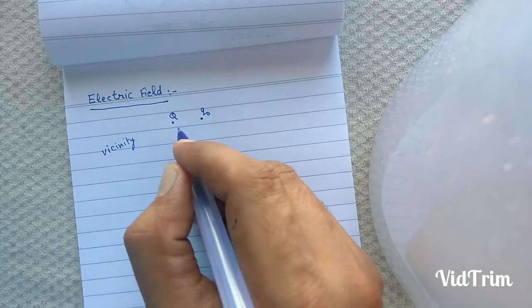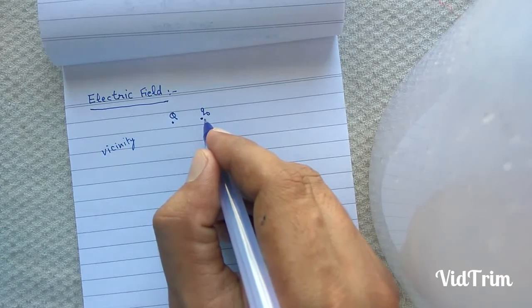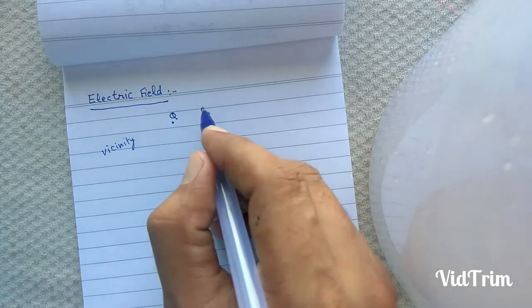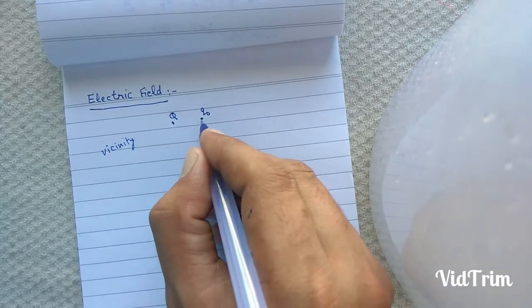We say that this force of attraction or repulsion is due to interaction of electric fields of charge Q and Q naught.